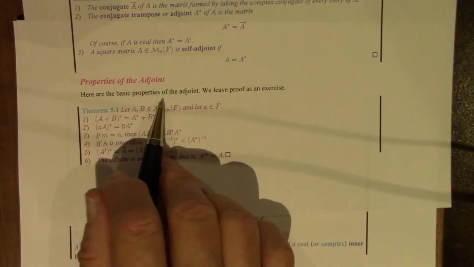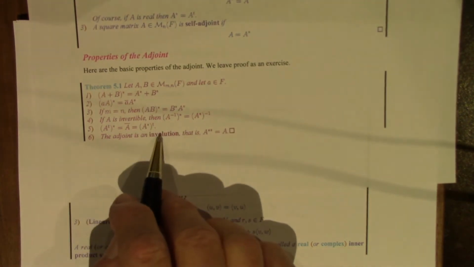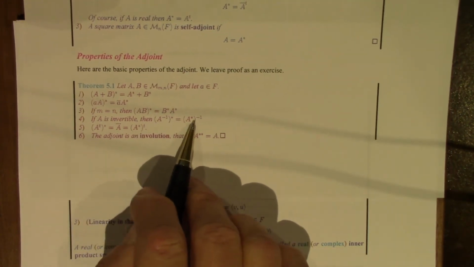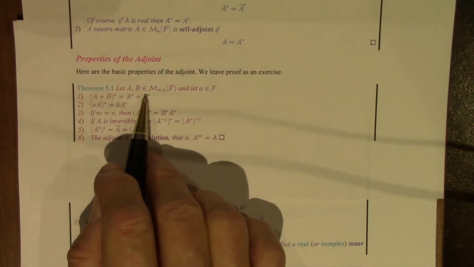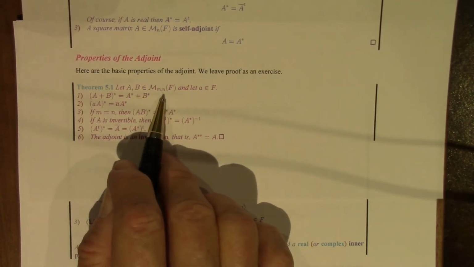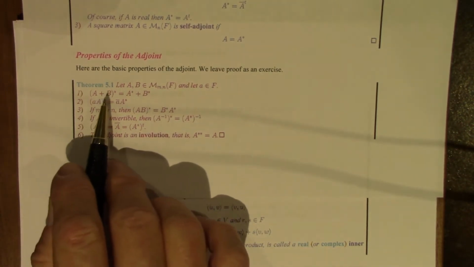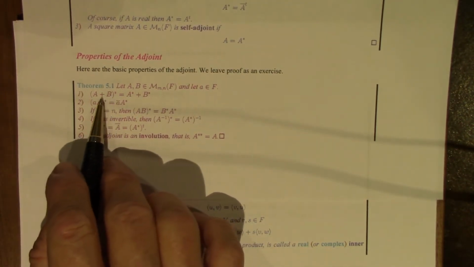The basic properties of the adjoint are given here. This operation, the adjoint, is extremely important. A and B are two matrices of the same size. Little a is a scalar. Then the adjoint is additive.